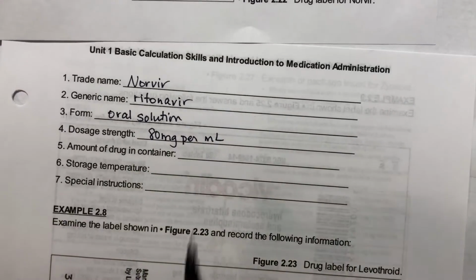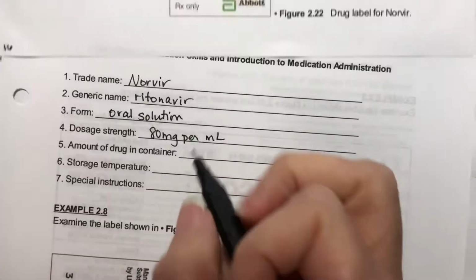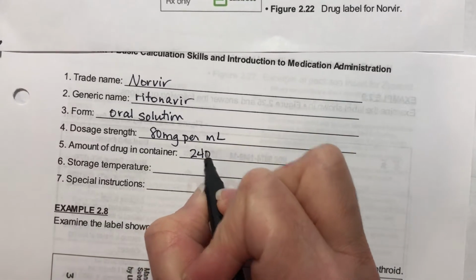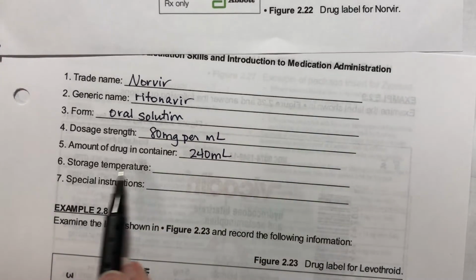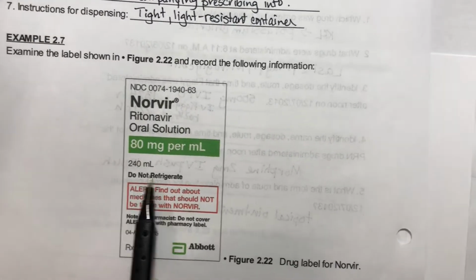Okay. And the amount of drug in the container, it has 240 milliliters in it. The storage temperature, it just says do not refrigerate.